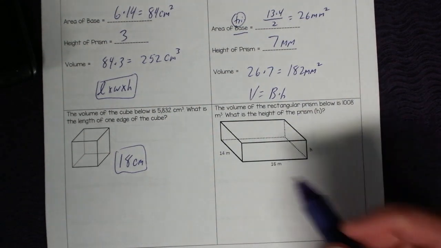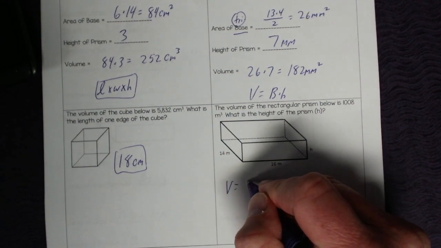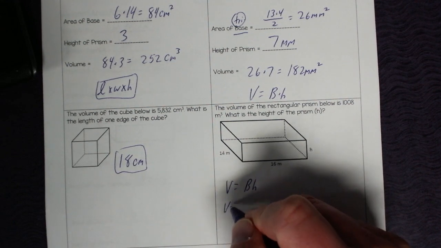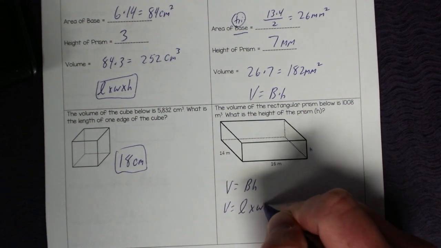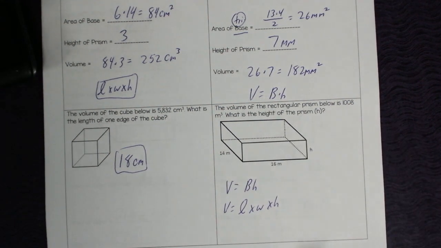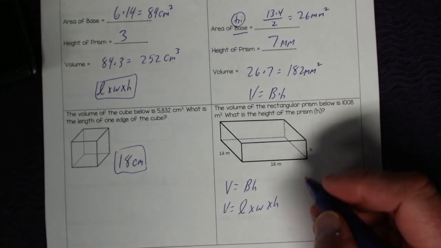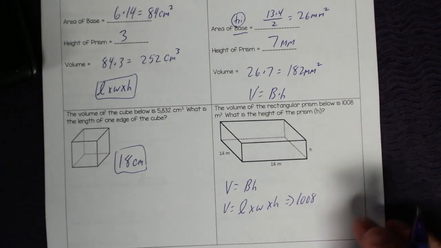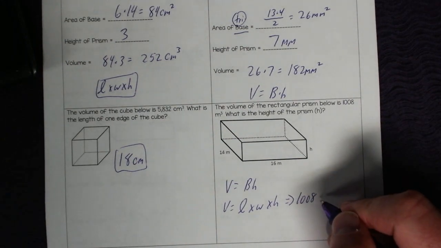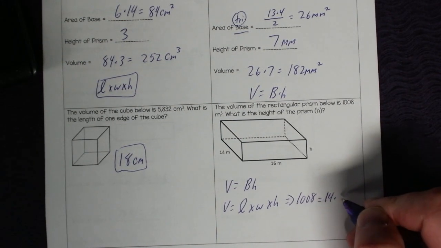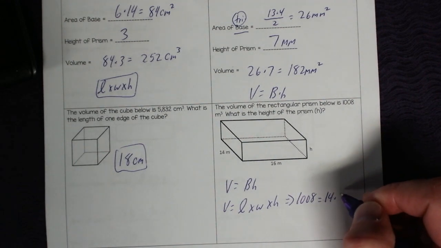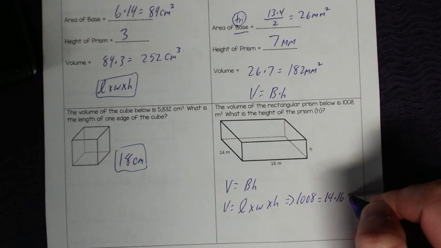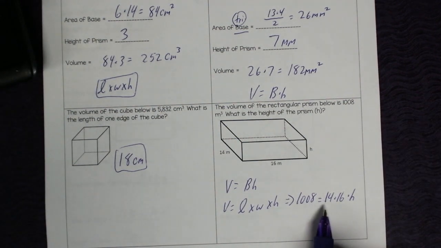Okay, so we're going to fill in volume equals big B times H, or volume equals length times width times height. I'm going to plug it in this calculator. So in this formula right here, the volume is here. The length is 14. The width is 16, and then we're trying to find the height. So what I'm going to do is multiply these two.